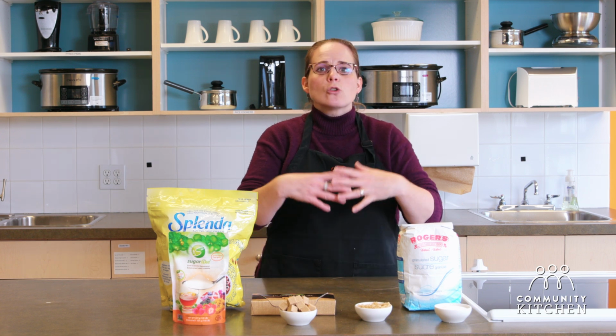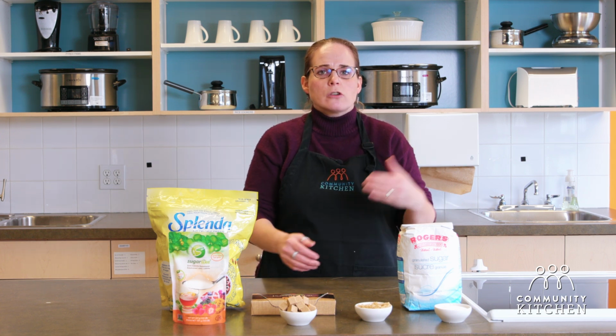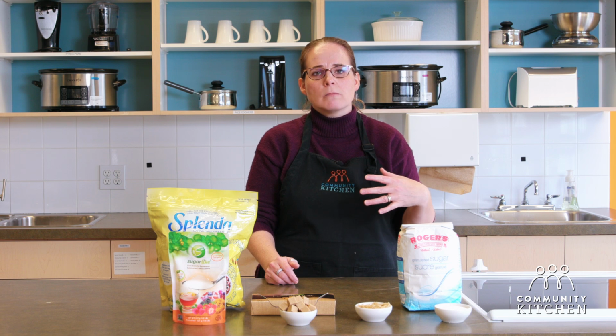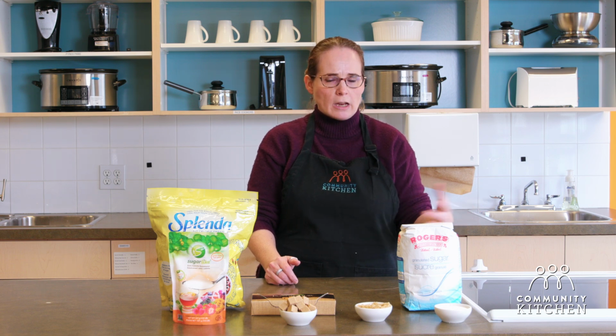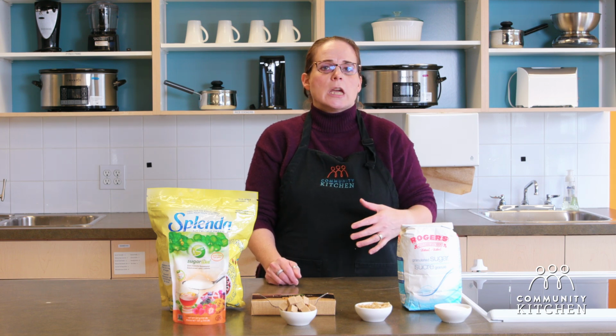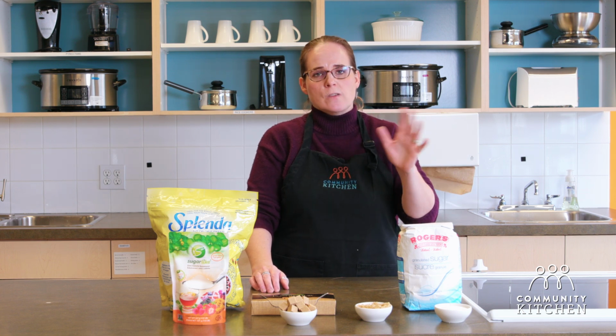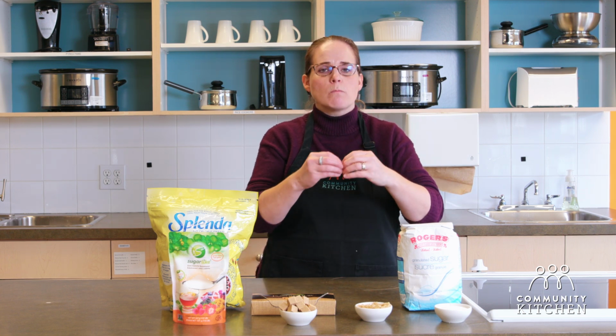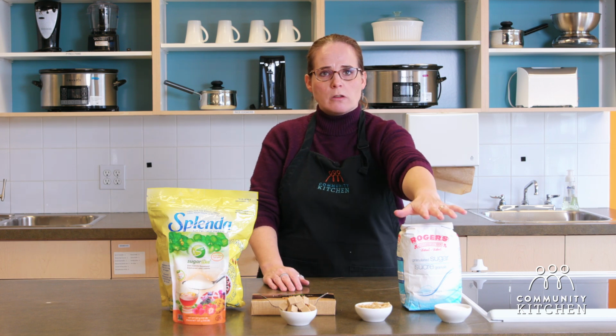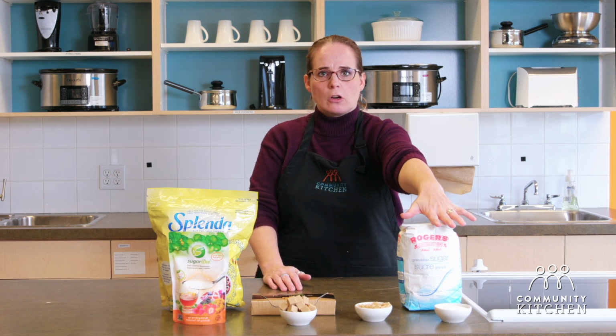So basically how sugar is manufactured is it gets harvested from either sugar beets or sugar cane, mostly from sugar cane. It gets dried out and the molasses, which is naturally found in sugar, gets removed from the sugar, and that's where you get the white granulated sugar.